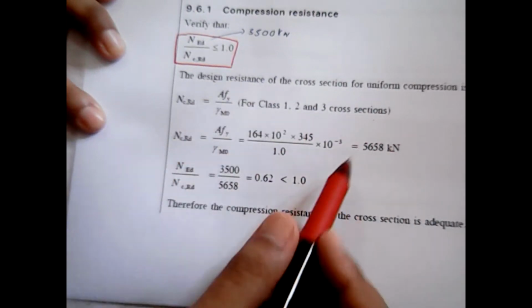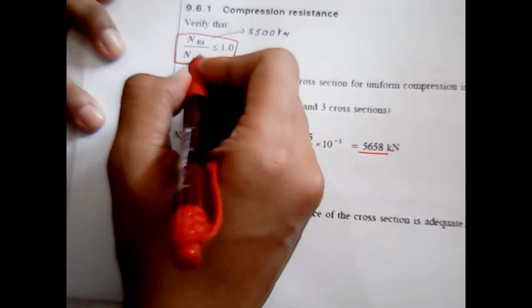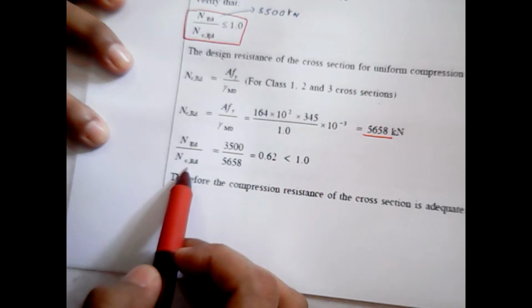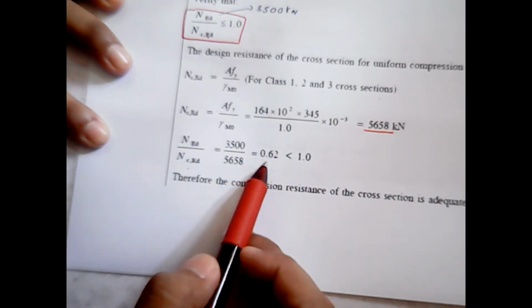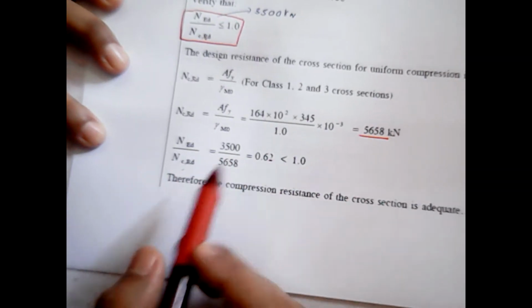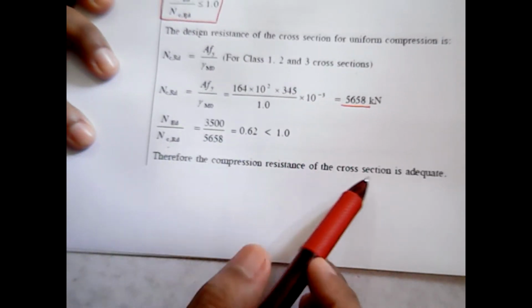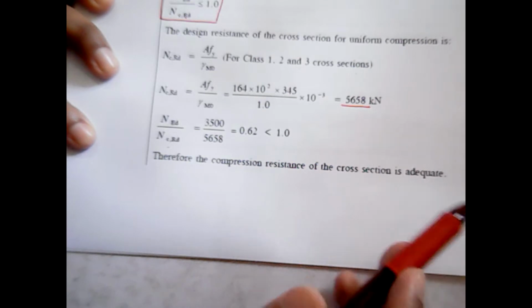Substituting this into the equation, you get NED over NCRD equals 0.62, which is less than 1. Then you can conclude that the compression resistance of the cross section is adequate.